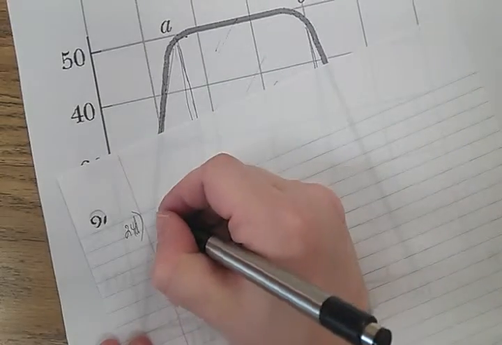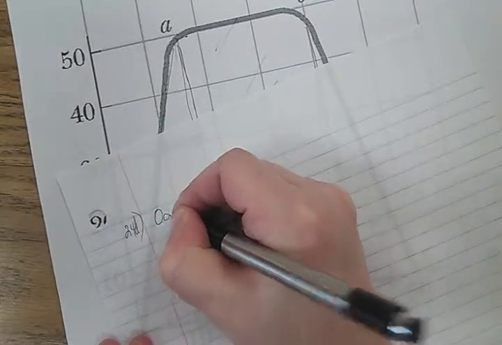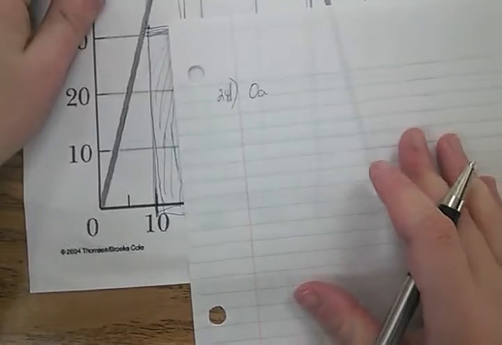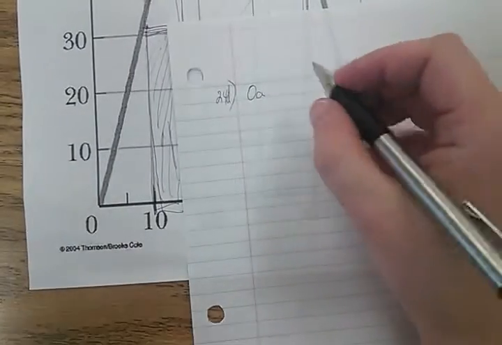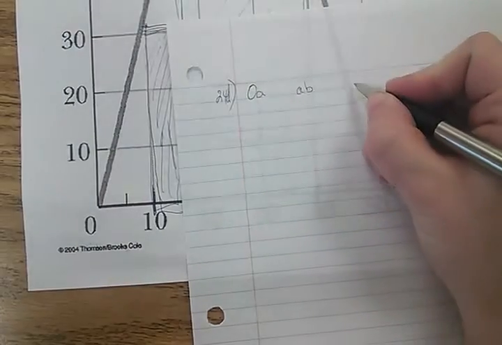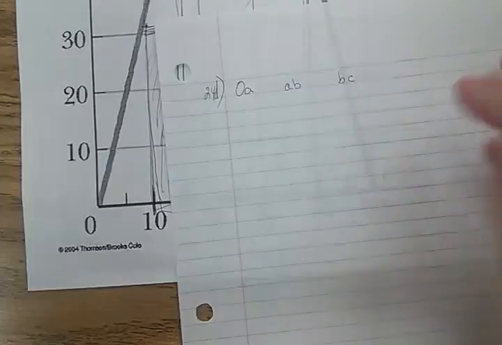Here we're continuing with problem 24 in the AP Physics textbook in Chapter 2. So this is probably the most difficult part of the problem. You're supposed to write an equation for x as a function of time for each phase of the motion. So from 0 to a, and from a to b, and from b to c.